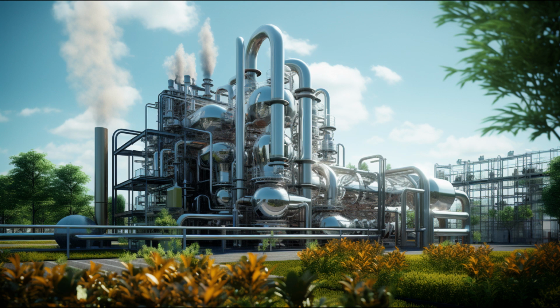In the future, CCS could play a significant role in achieving global emission reduction targets, especially in sectors that are difficult to decarbonize using other methods. Continued research and innovation are essential to overcome the technical and economic hurdles associated with CCS and make it a more integral part of the global strategy to combat climate change.